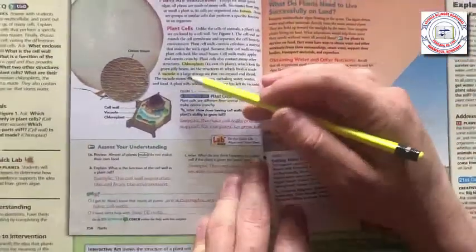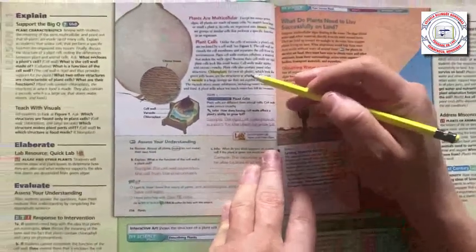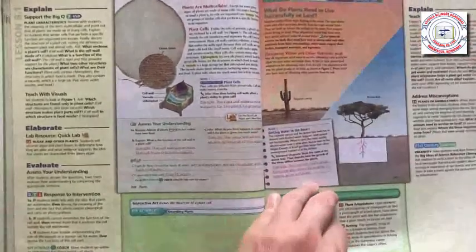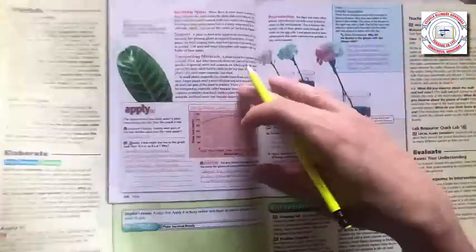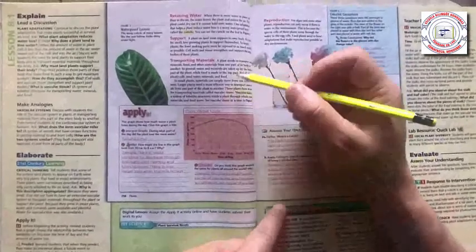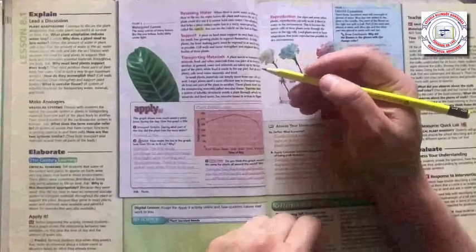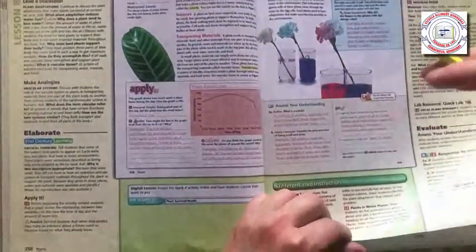Study that. Chloroplast and vacuole. A vacuole, for example, is a large storage sac that can expand and shrink. That is a vacuole in the plant. Next page, 258, you have another two words to study the definition, the cuticle and vascular tissue.